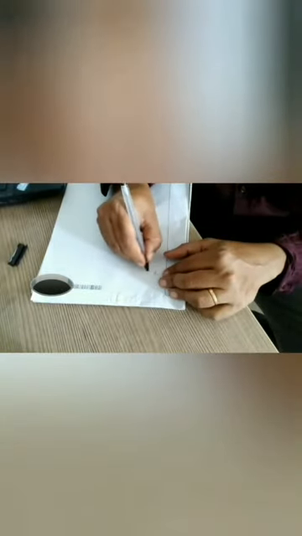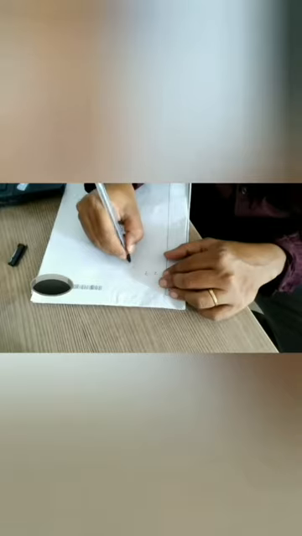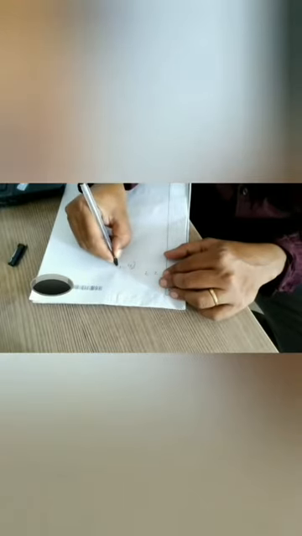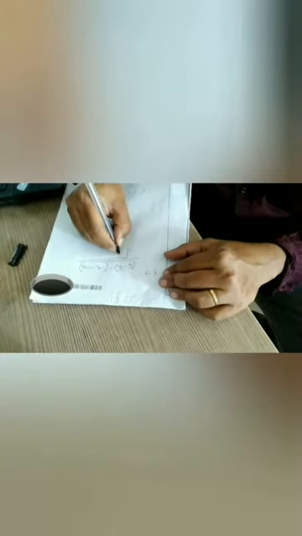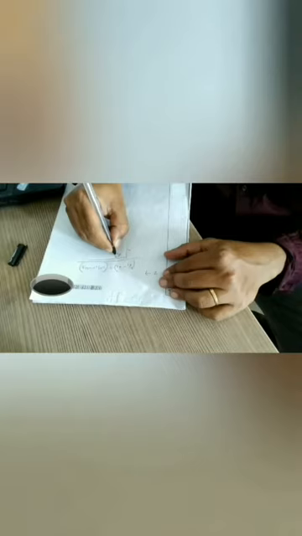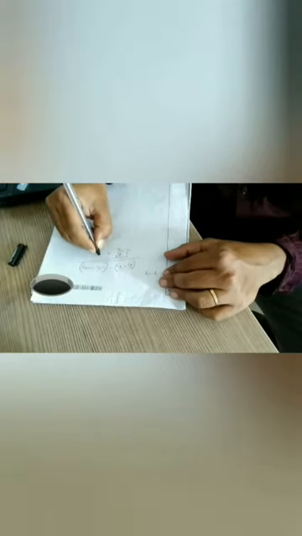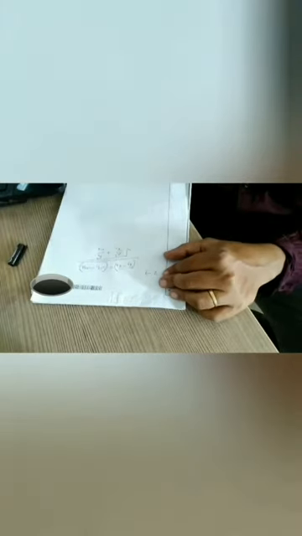So the value of z will be, again I will write down the formula: x bar 1 minus x bar 2 minus mu1 minus mu2, all divided by the square root of sigma 1 squared over n1 plus sigma 2 squared over n2, and then I will simply put in the values.